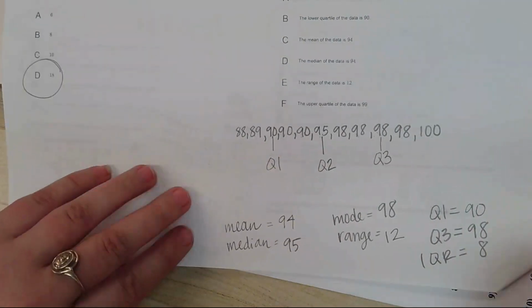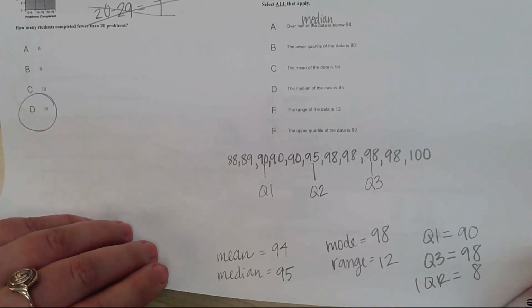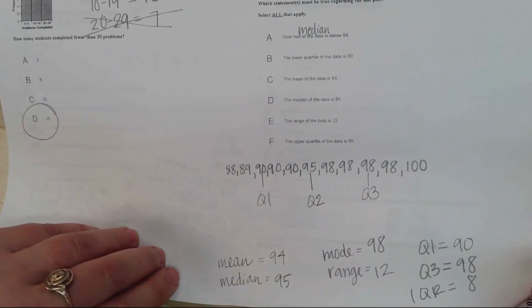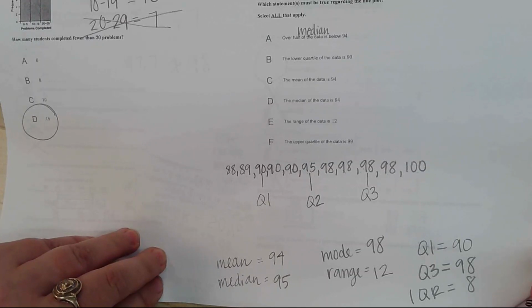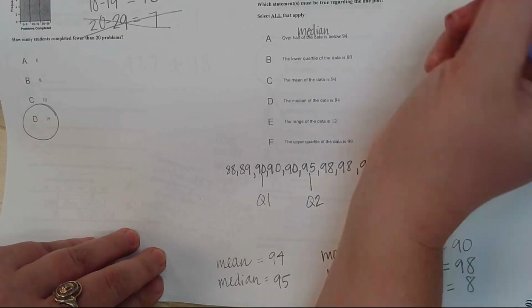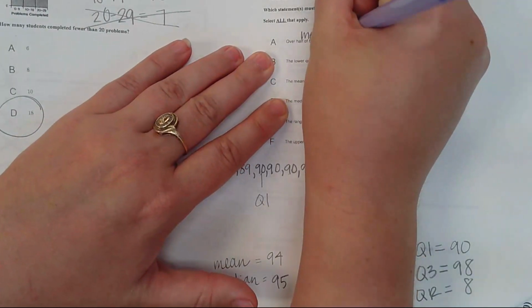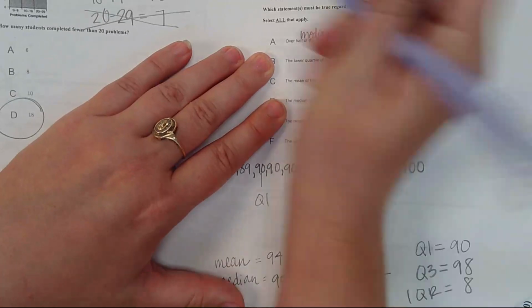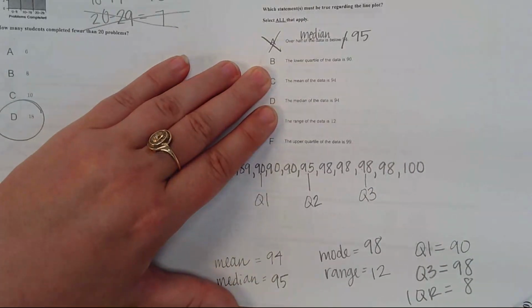Yep. So when I'm looking at my answer choices, over half the data is below 94, which is that median. What is our median? Is it 94? It's 95. So that's why that answer choice is incorrect.